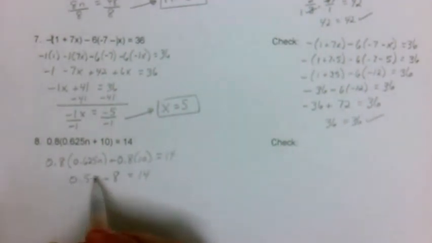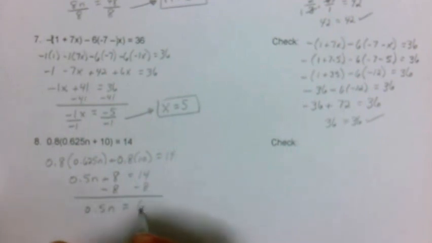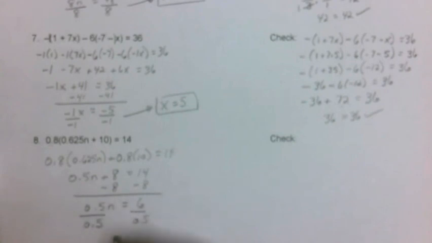Now go ahead and isolate 5/10 n by subtracting this 8 from each side. 5/10 n equals 6. And now if you divide by 5/10, so you're dividing by a half, you're really then just multiplying by 2. 5/10 n divided by 5/10 is n. 6 divided by a half is 12. Let's make sure by doing our check.